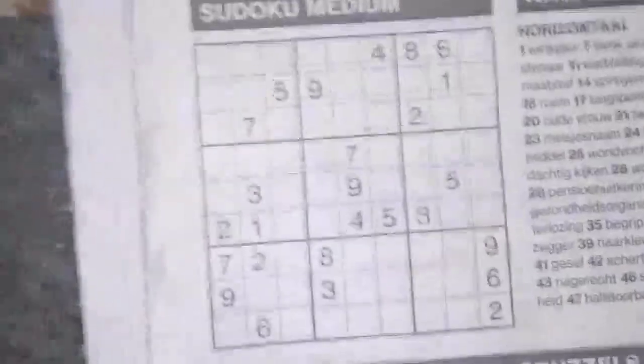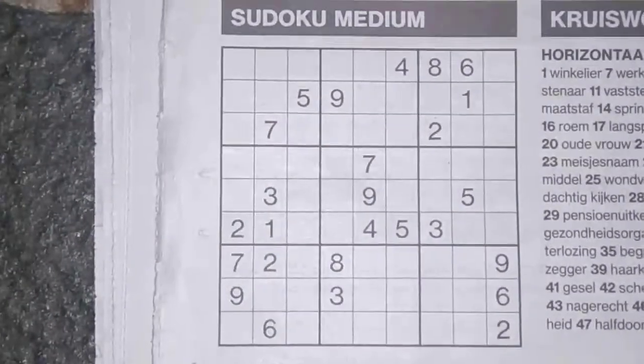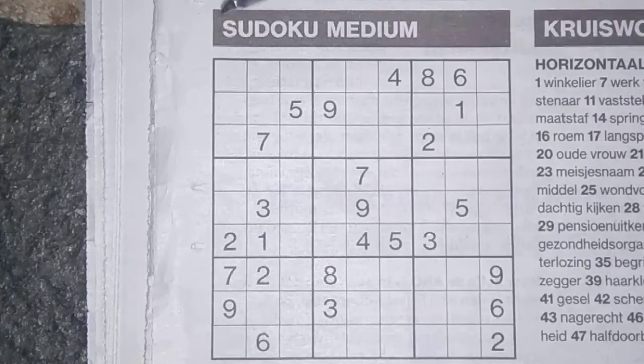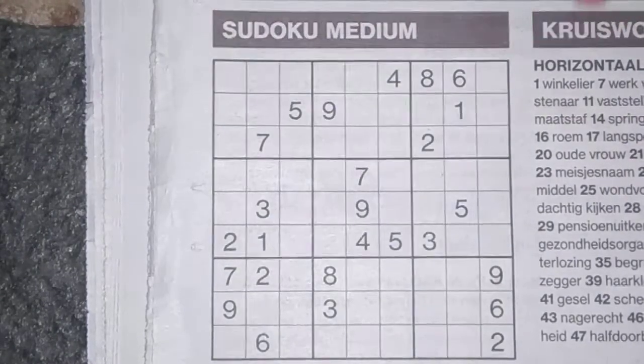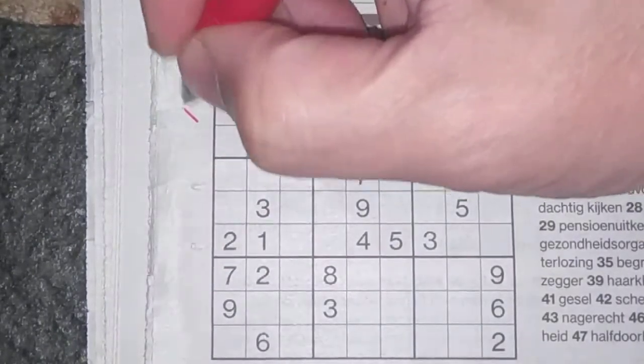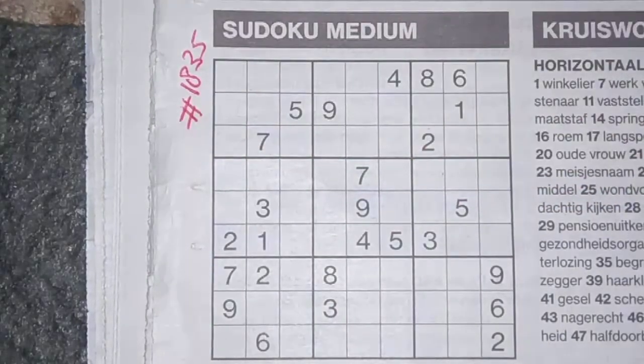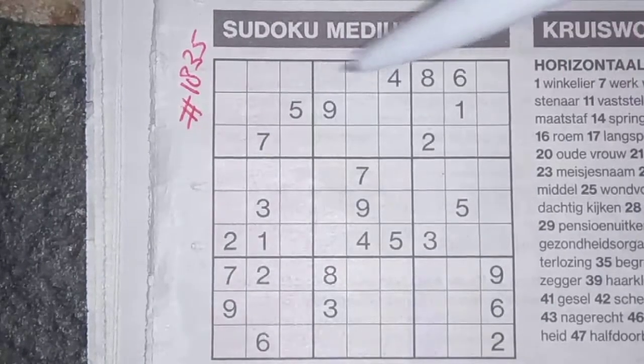We have here only one regular Sudoku. It's a medium Sudoku. In this newspaper, there is also an additional section with extra Sudokus, but first I will solve this regular Sudoku, number 1835. Before I start, I always count the printed digits.